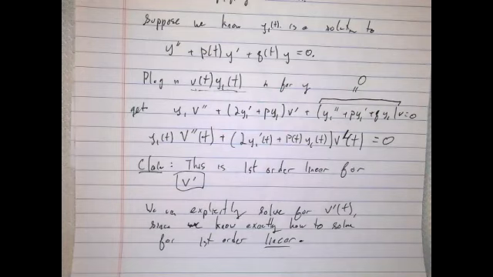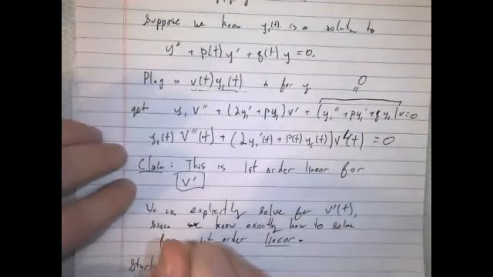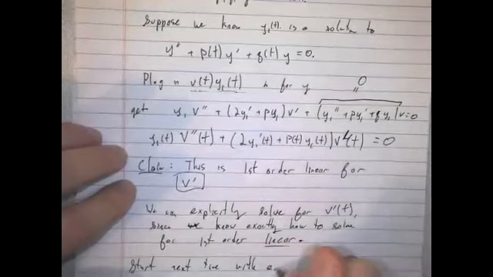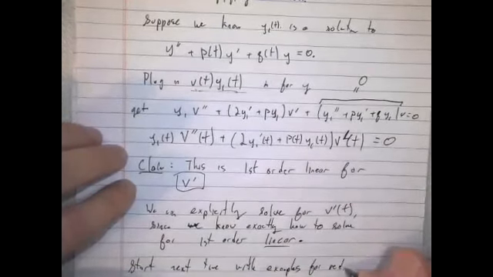And what I was hoping to do is show how this works out, but I think we don't have time today. So yeah, maybe I'll start next time with examples for reduction of order.